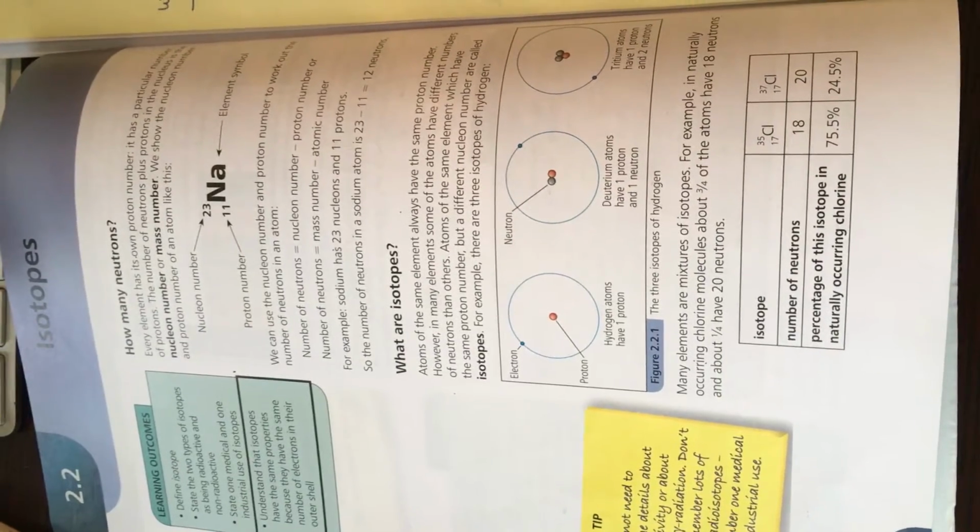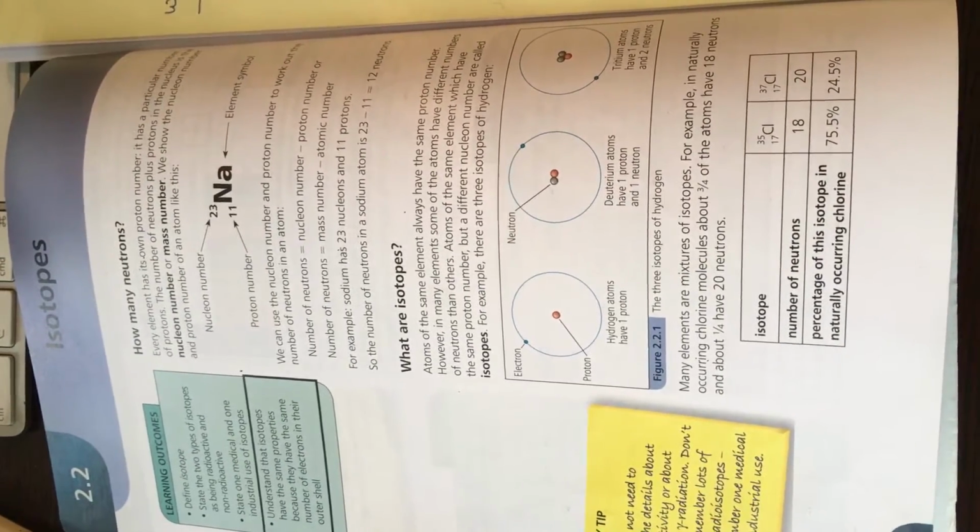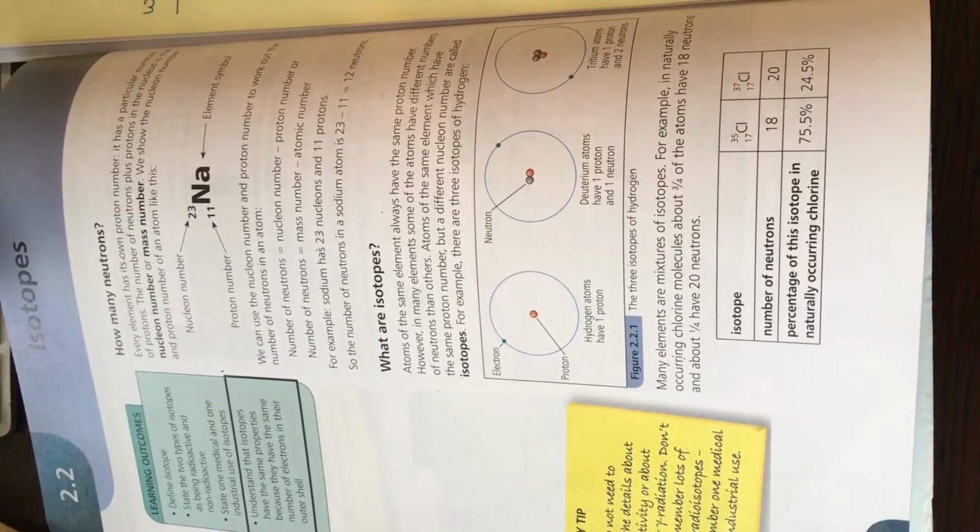In this video, I'm going to explain isotopes and how this relates to the relative atomic mass that one finds in the periodic table. So isotopes are the same type of element, same type of atom, but with a different amount of neutrons. That means that the mass number changes.